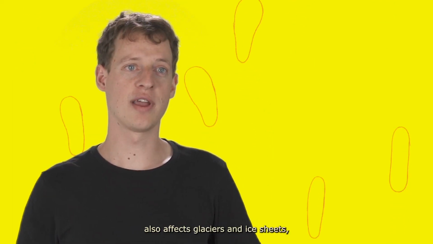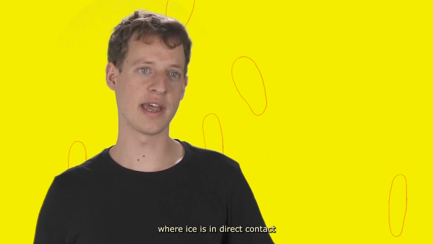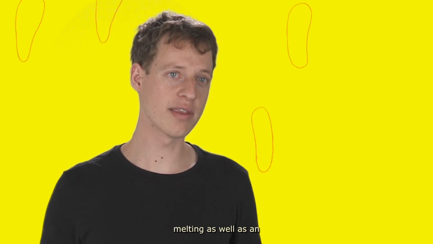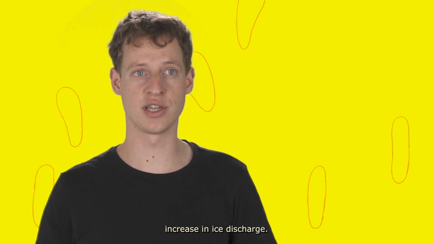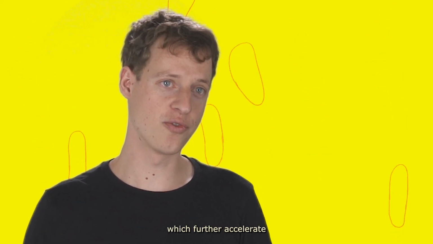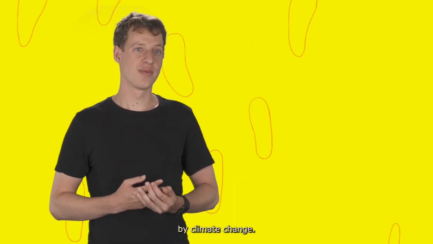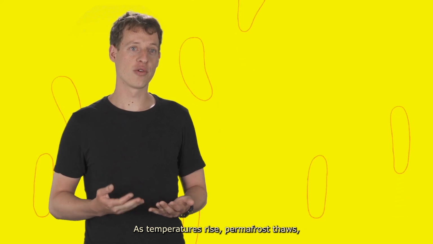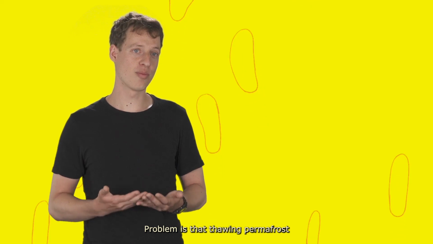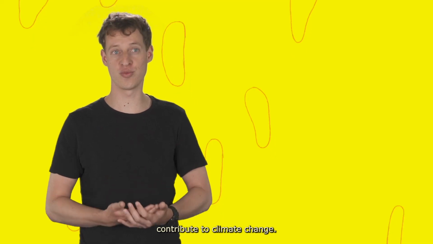Climate change also affects glaciers and ice sheets, particularly in areas where ice is in direct contact with warm ocean water. Here we observe increased melting as well as an increase in ice discharge. Furthermore, these rapid changes could lead to instabilities which further accelerate ice mass loss. Permafrost is also affected by climate change. As temperatures rise, permafrost thaws, causing the ground to become unstable. The problem is that thawing permafrost releases trapped greenhouse gases, such as methane, which further contribute to climate change.